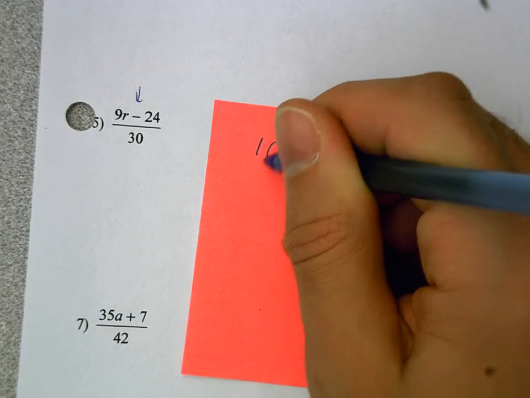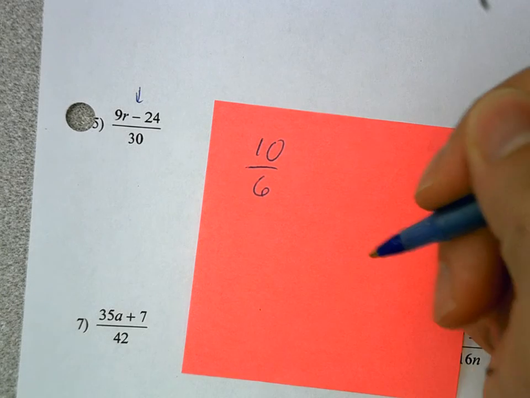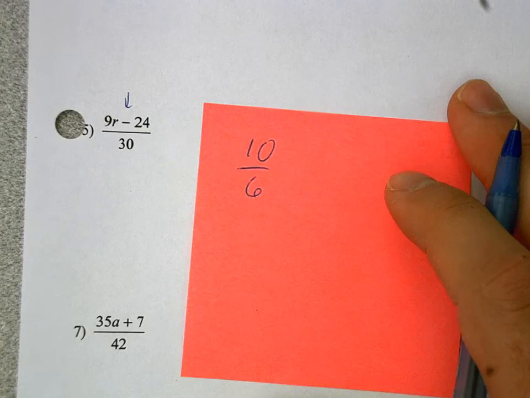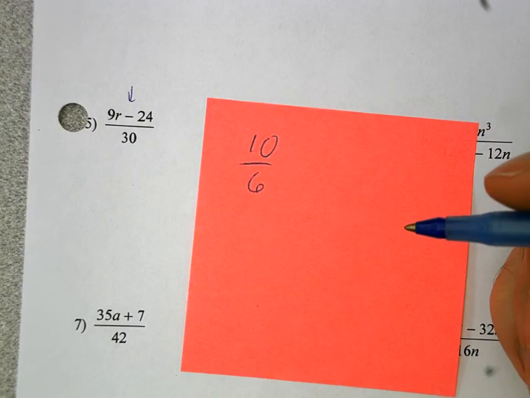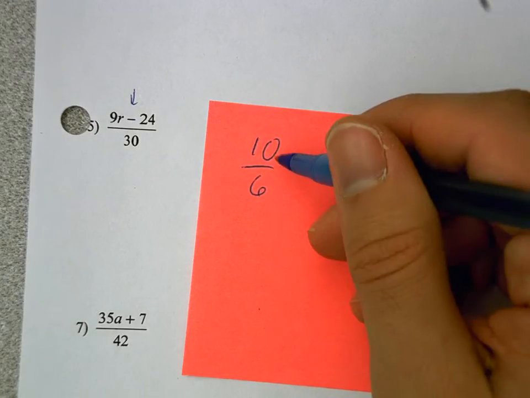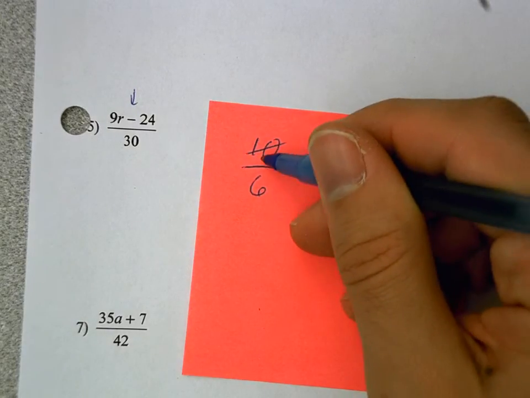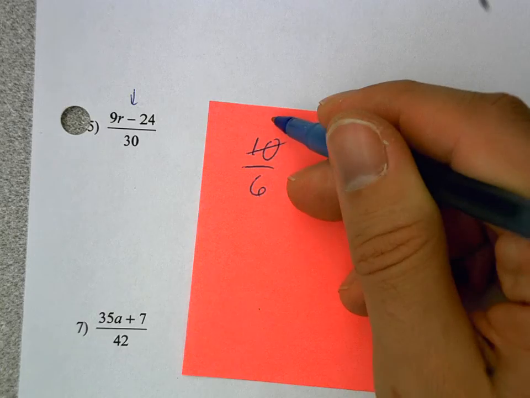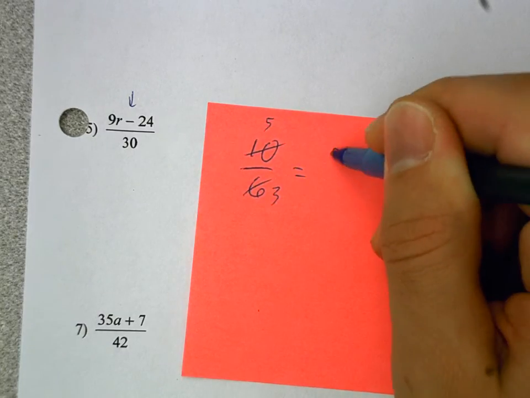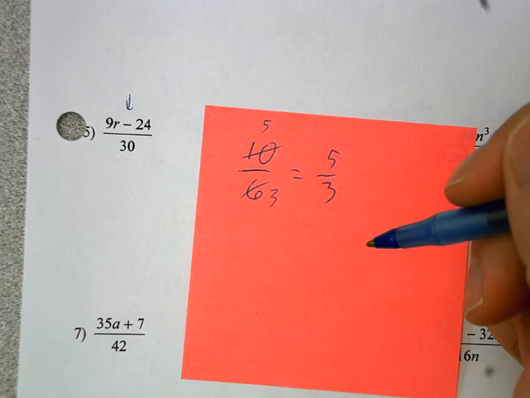Let's do 10 divided by 6. How does 10 divided by 6 simplify? What goes into 10 and 6? A 2. Is everybody good with this reducing? 2 goes into 10 5 times. 2 goes into 6 3 times. This reduces to 5 over 3. Correct?